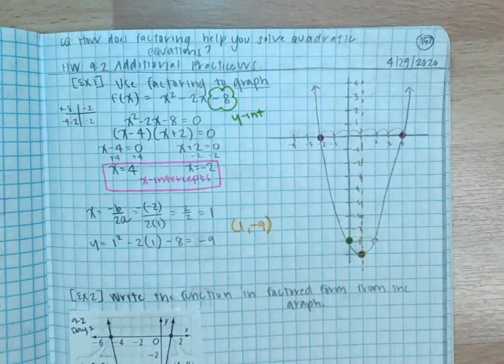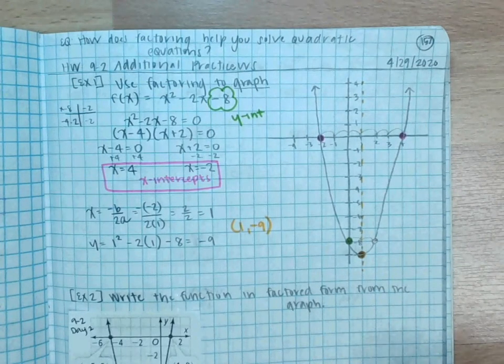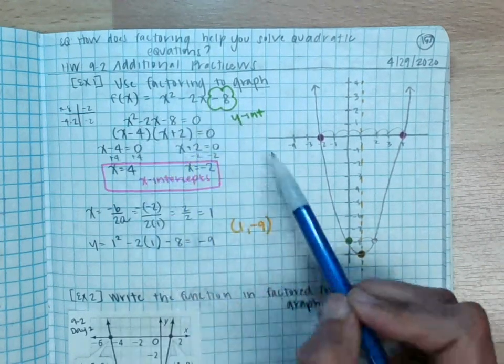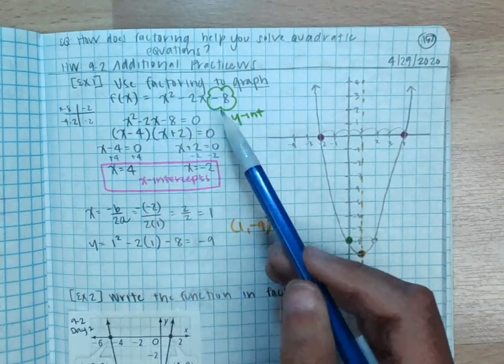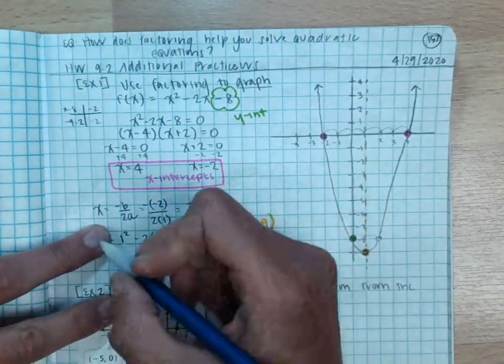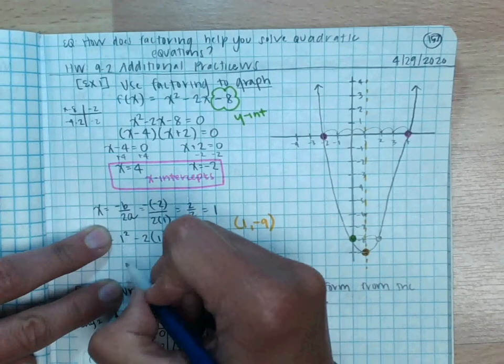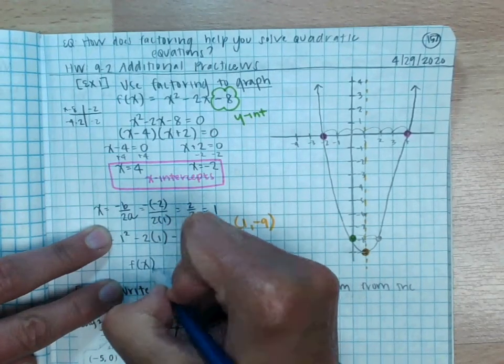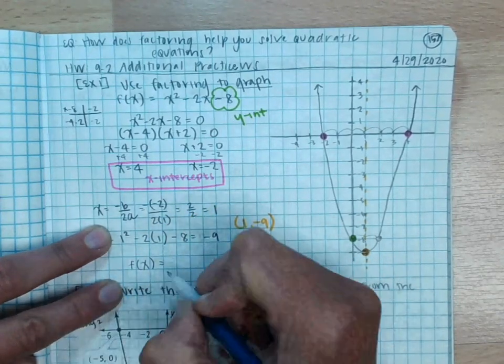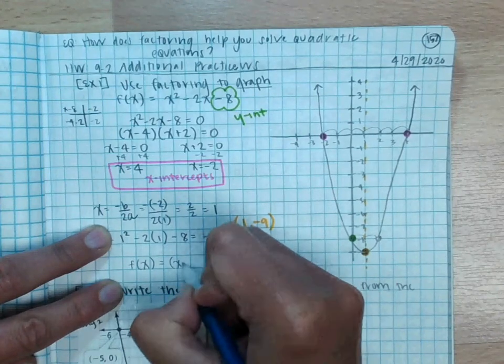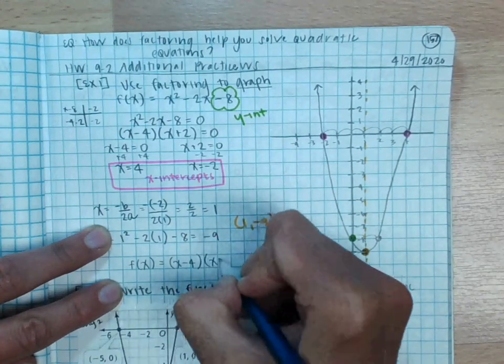There is my parabola. Now, if I wanted to write this function in factored form, I would write it as f of x equals x minus 4 times x plus 2.